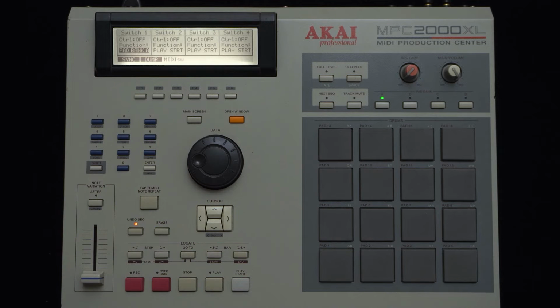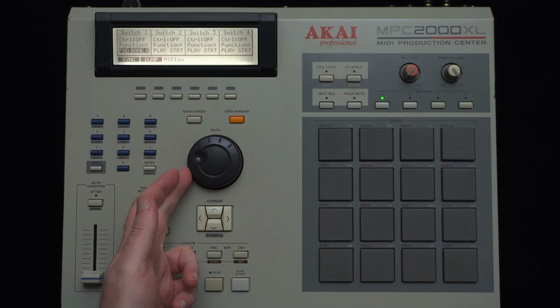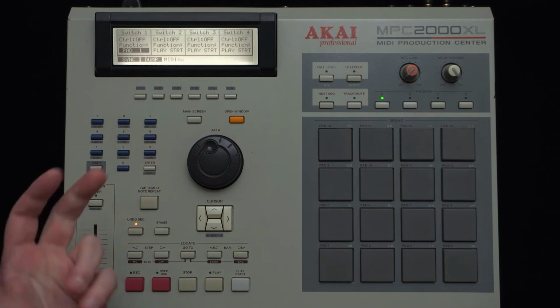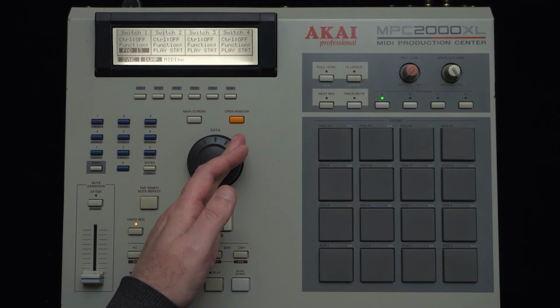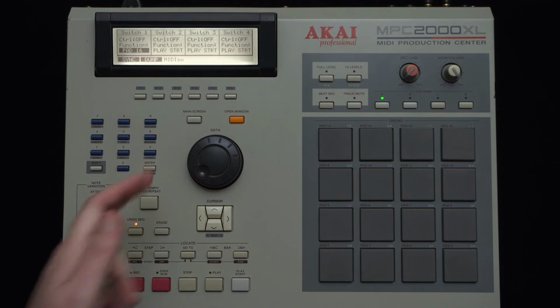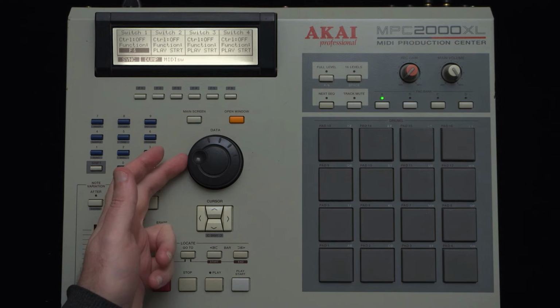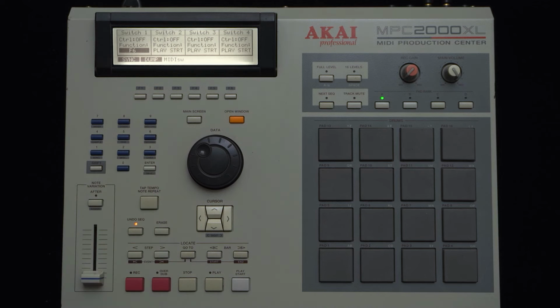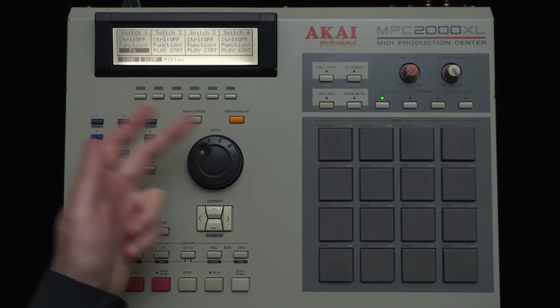You can change the pad bank to A, B, C or D, or tap any pad from 1 through 16. And you can also activate the soft keys F1 through F6, which can give you access to a bunch of different features across various pages.